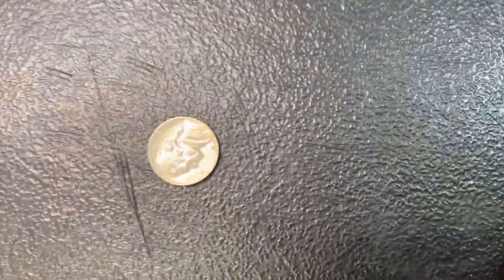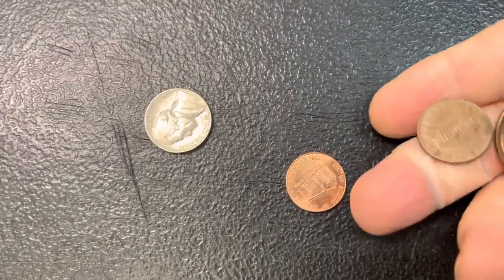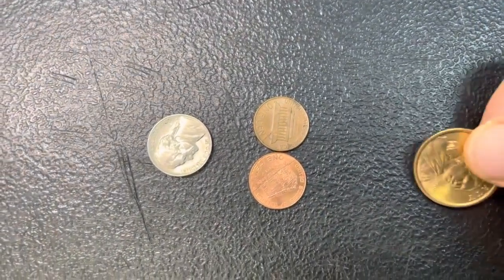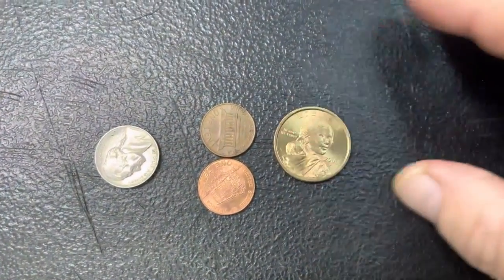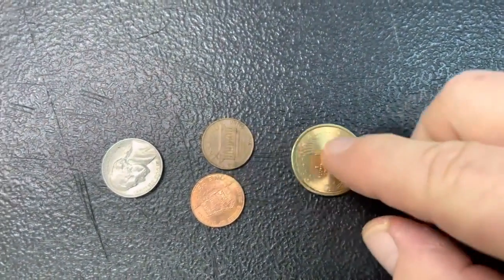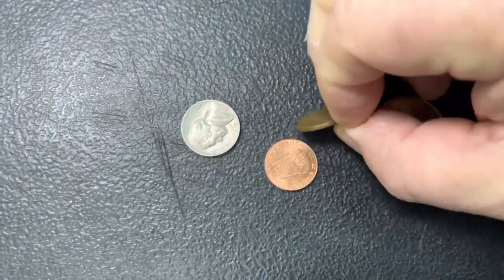Okay, this is what I have. I have a nickel, and I have a couple cents here. I have a copper and one of the zinc ones, and then I have a Sacagawea dollar. As you can see, there's nothing wrong with these coins. There's just your normal circulation, no big deal.